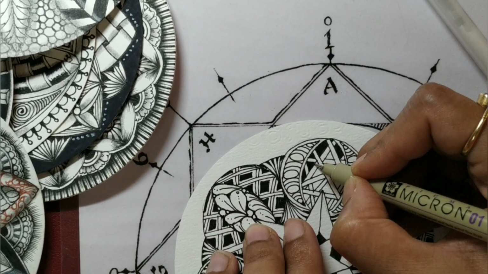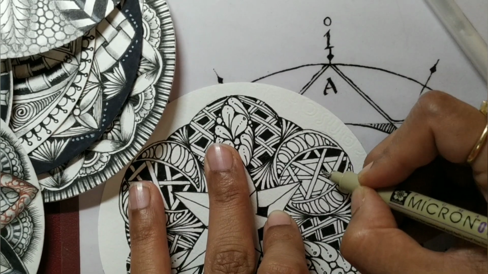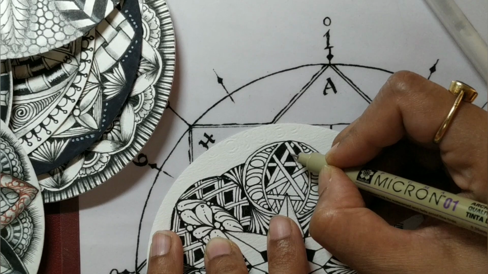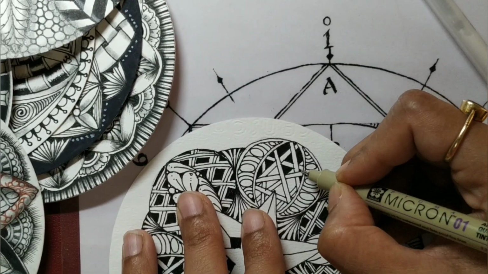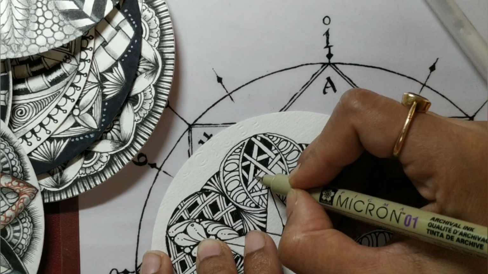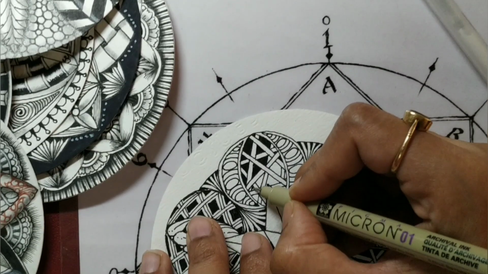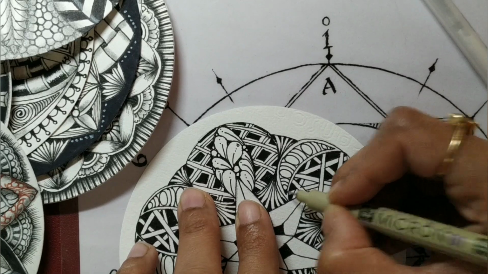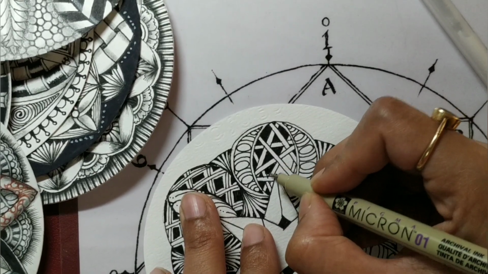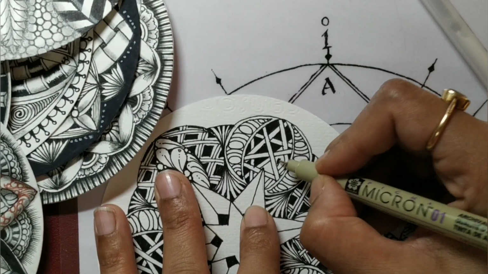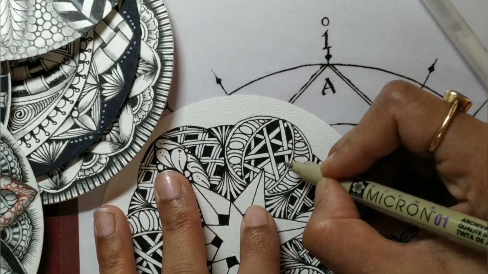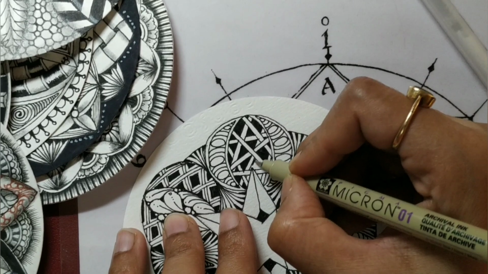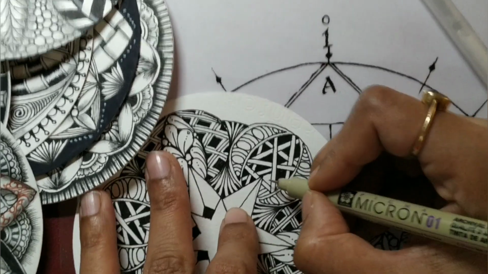So this tile, again you can see there is lot of space left for the border. So if you want, you can add another border, extend it, or you can just leave it there, whatever you want to. Let's see if we want to extend the string a little more, or we want to add a border to our tangling. Yeah, so I'm almost done here. Make sure you don't leave any spaces in between when you are inking.